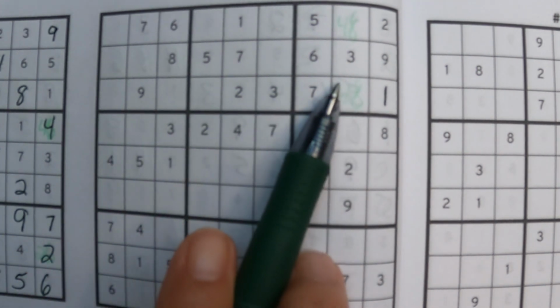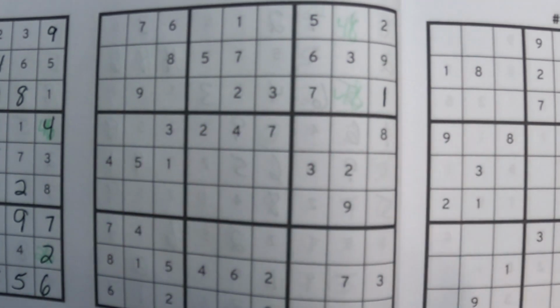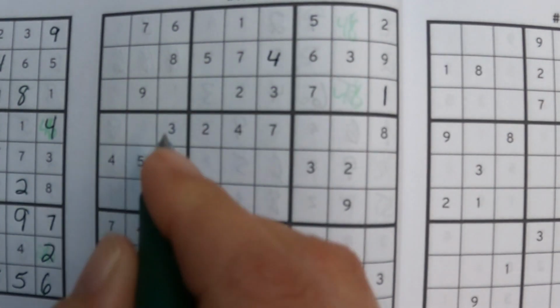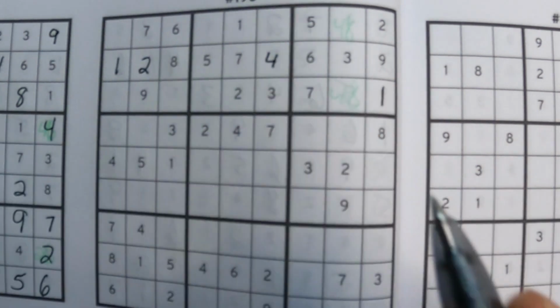If we look at this row, we're missing 1, 2, and 4. We've got a 1 and 2 here, so this is our 4. A 1 here, so 2, 1.